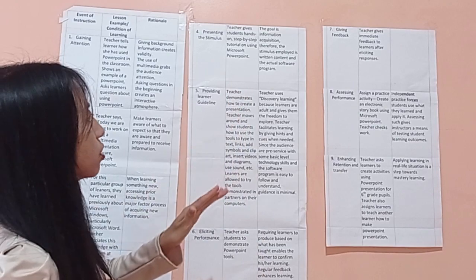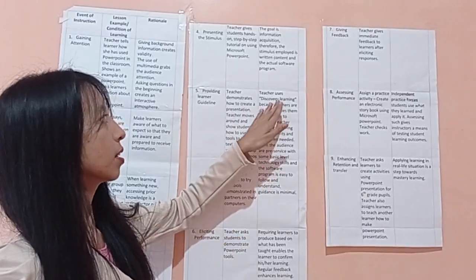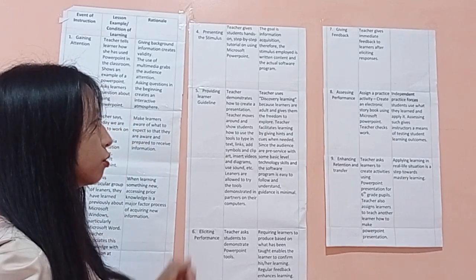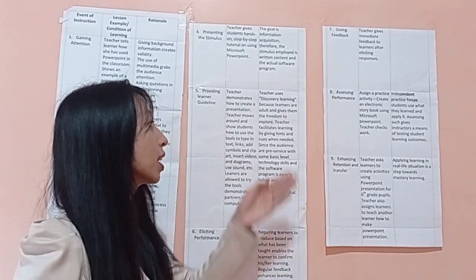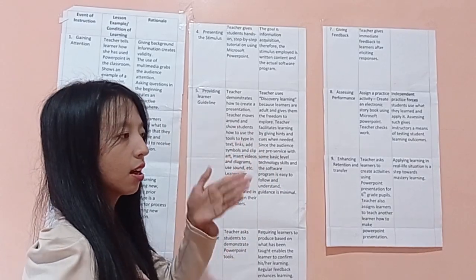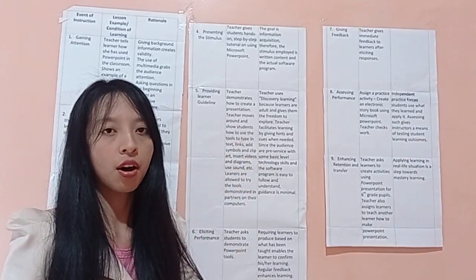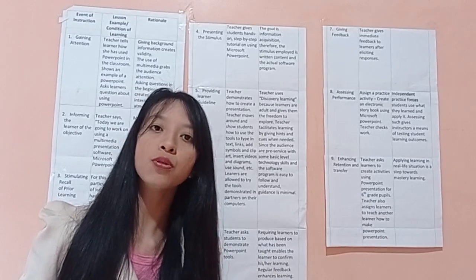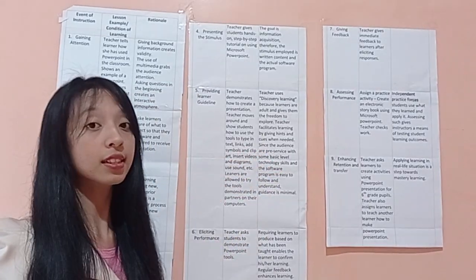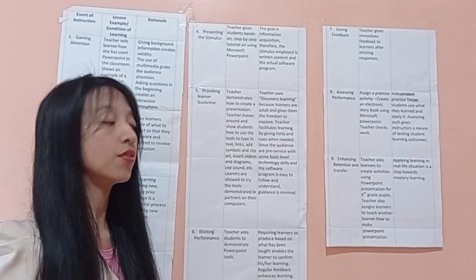And the rationale for number 5 is that the teacher uses discovery learning, in which the teacher facilitates learning by giving hints. So in the process in which the teacher is demonstrating the step-by-step process of using PowerPoint, the teacher also facilitates the learning through the given hints.